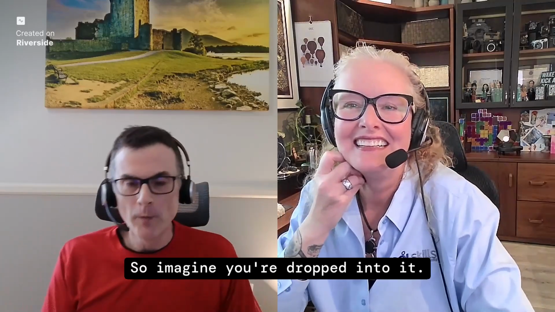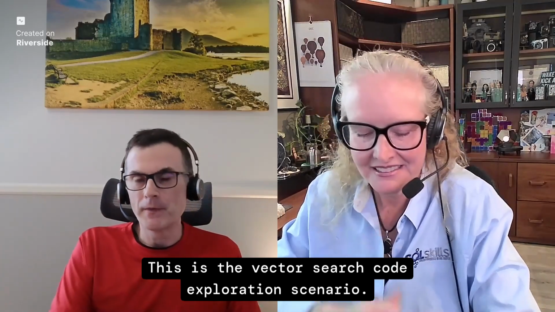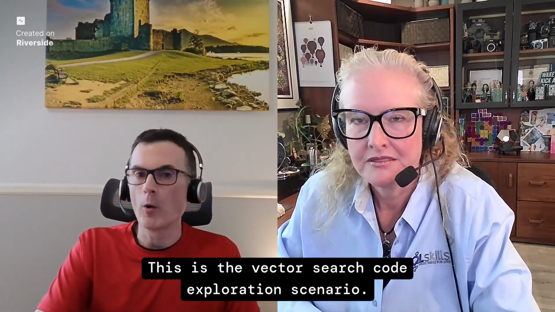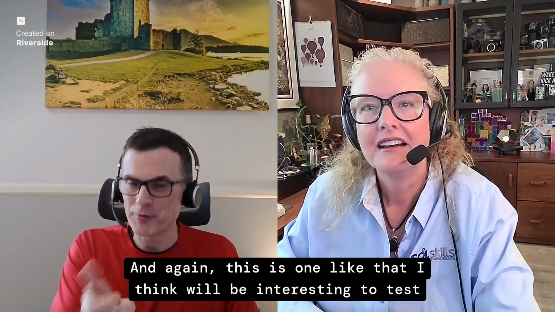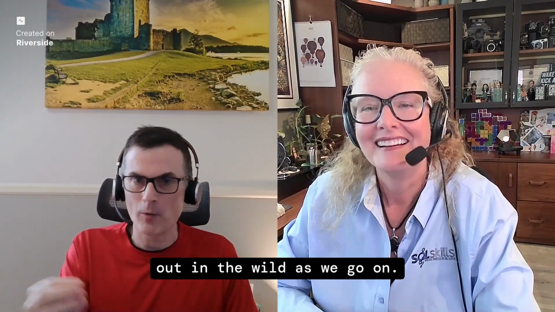Right. So imagine you're dropped into it. This is the vector search code exploration scenario. And again, this is one that I think will be interesting to test out in the wild as we go on.